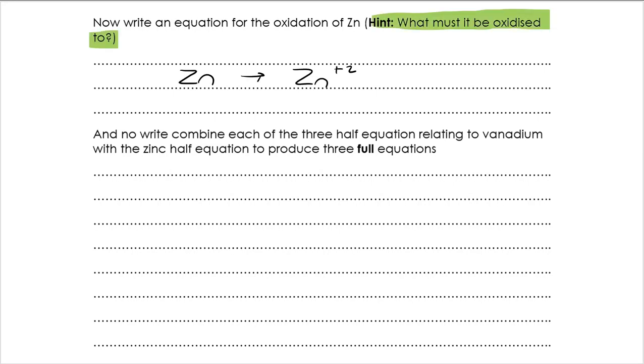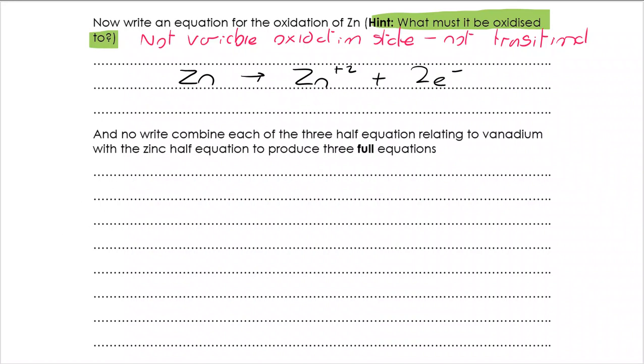Well, zinc is going to go from Zn to Zn2+. We need to know that zinc ions are +2. There aren't variable oxidation states for zinc, and we know that because it's not a transition metal. To balance it, I've got +2 on the right, 0 on the left, so I need to add 2 electrons on the right hand side.